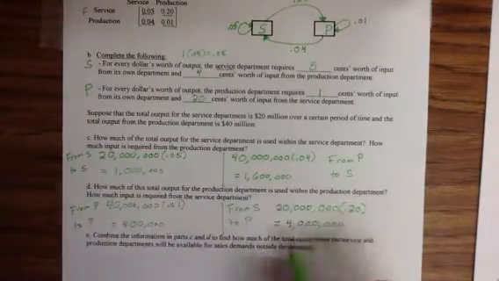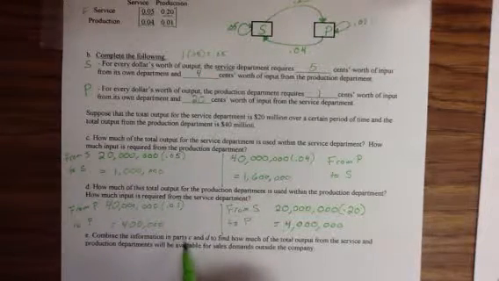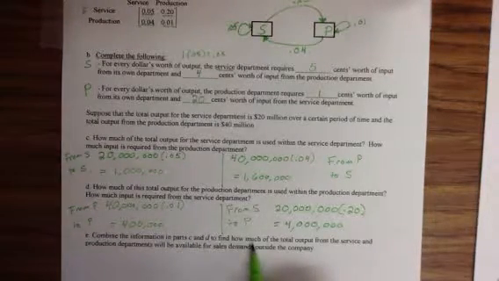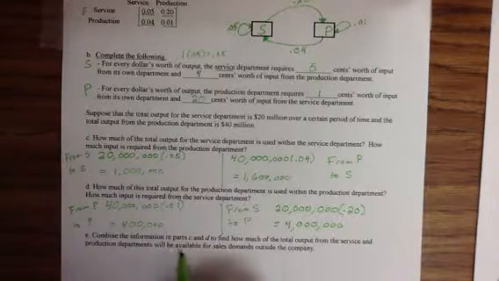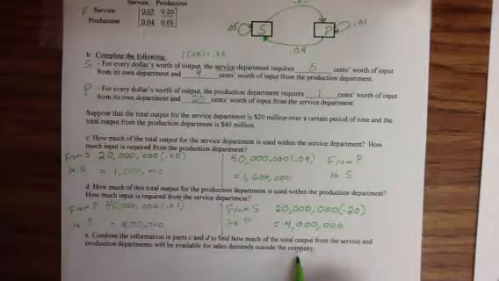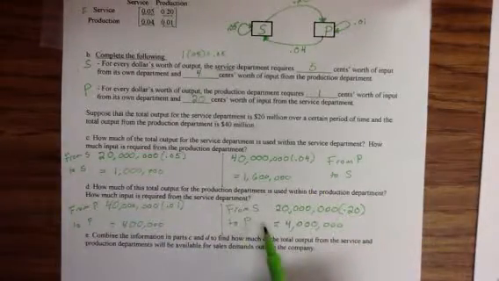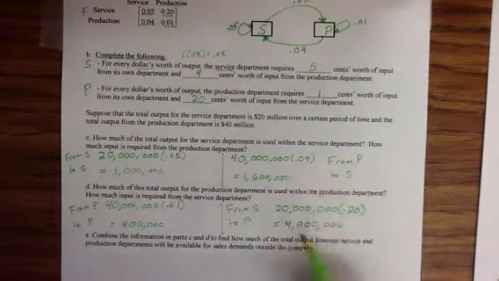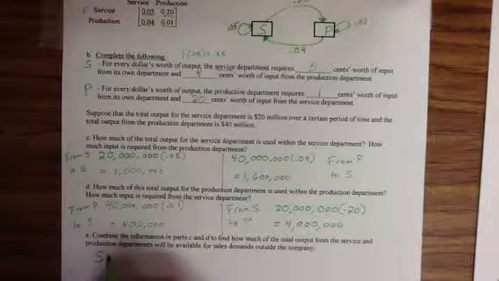So this is where those labels are going to help us out here. It says, part E, combine the information in part C and D to find how much of the total output from the services and production departments will be available for sales demands outside the company. So basically we calculated how much is being used or consumed within the company. We need to figure out how much is left that they can actually sell and make money from. So we're going to do one at a time. We're going to do services first.